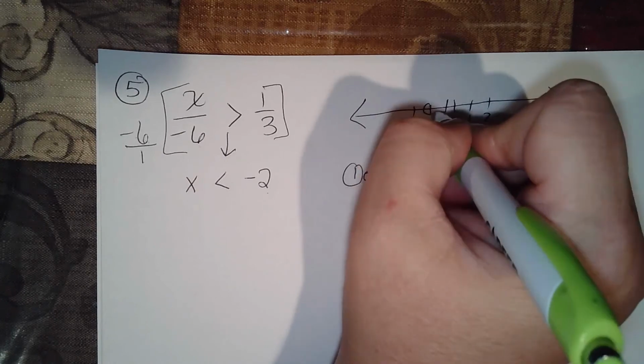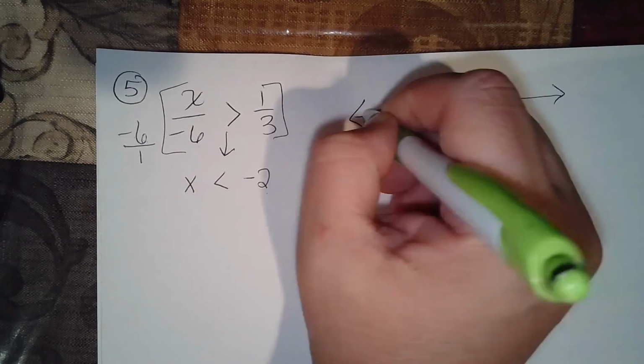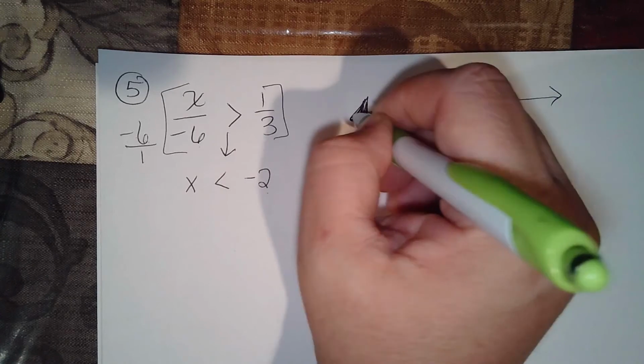And it's open, and we are going to shade to the left. All right, great job.